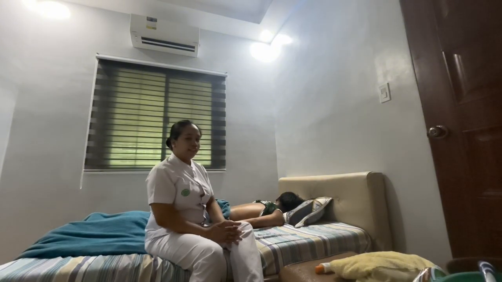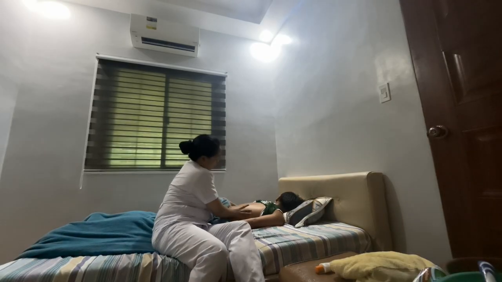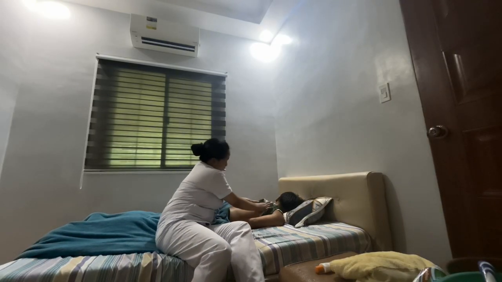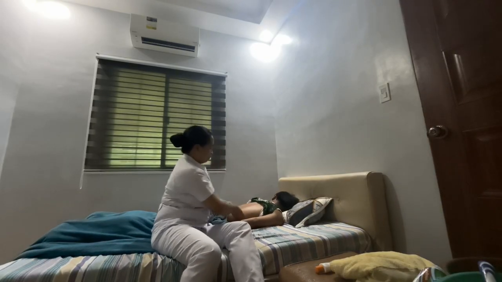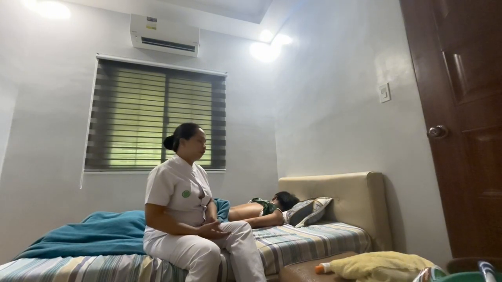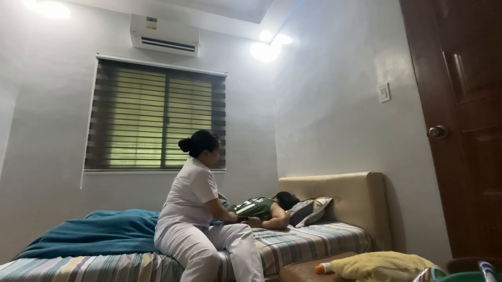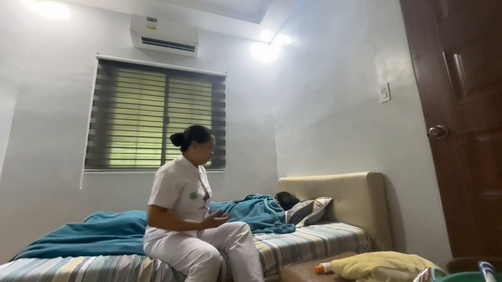And now to the last technique, which is the kneading. After performing the massage techniques, I will now return the patient's clothes, and I'll be helping him to a comfortable position.